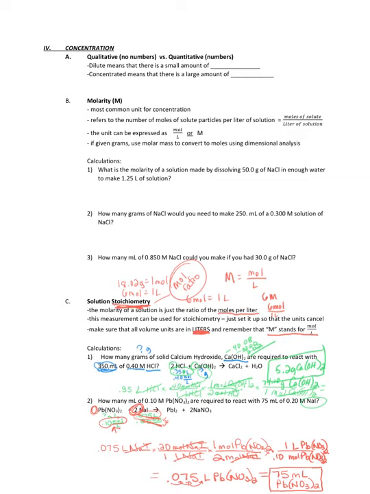So with solution stoichiometry, units are what are going to help you. Remember, if it's with mass, you're using molar mass. If it's with molarity or solutions, you're using molarity. If it's with the volume of a gas at STP, you're using 22.4 liters are in 1 mole. If it's particles, you're using Avogadro's number. So you're just adding one more thing to your bag of tricks.